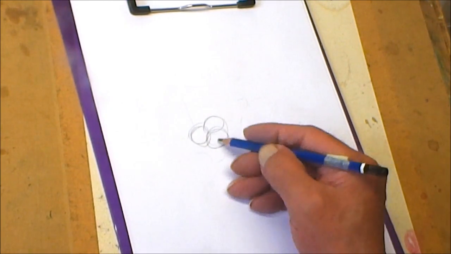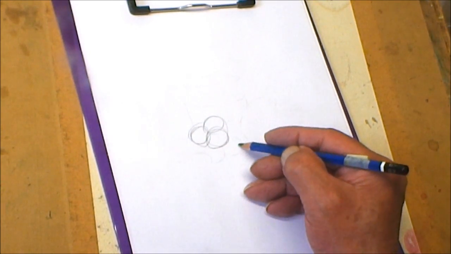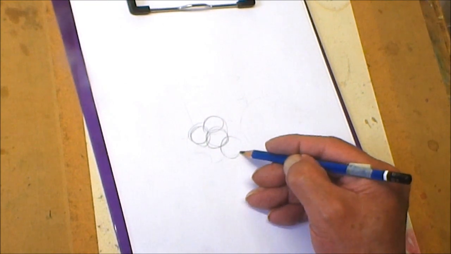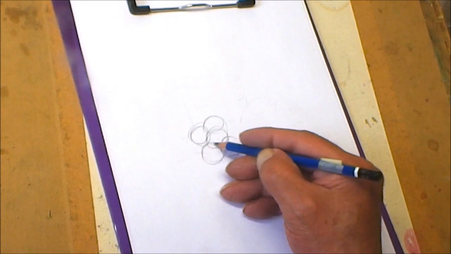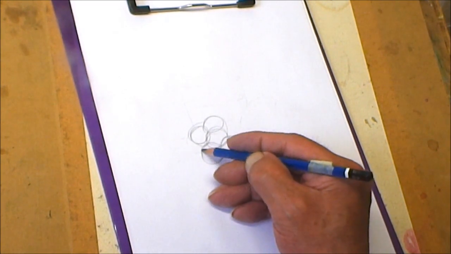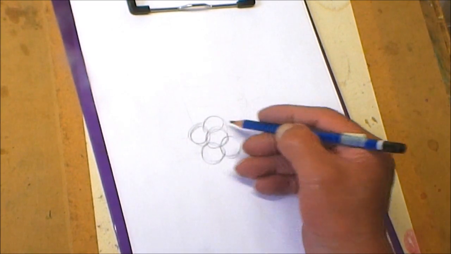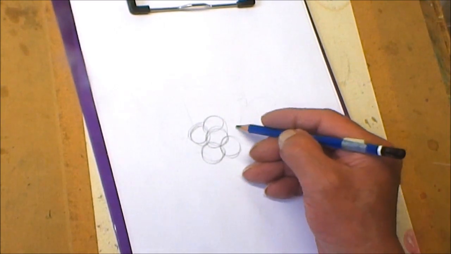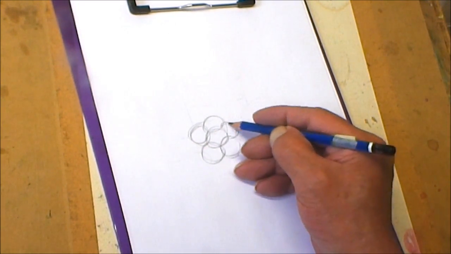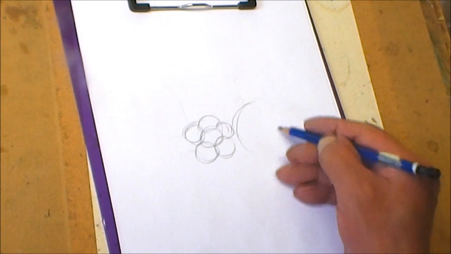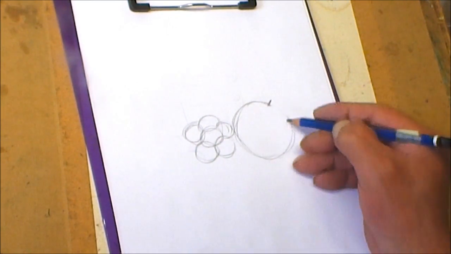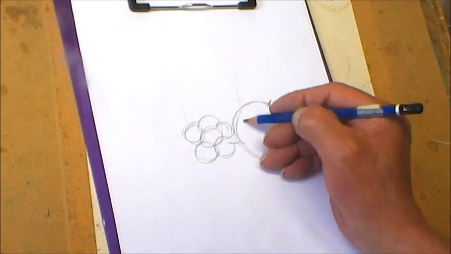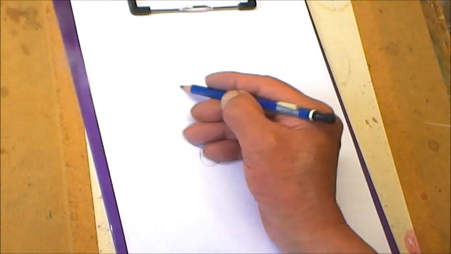And the nice thing about this scribbling is that when I do one grape, look, I can go straight through, so they're almost like transparent grapes, so I can see where they come out from each other in relationship to each other. And look, here's my apple.